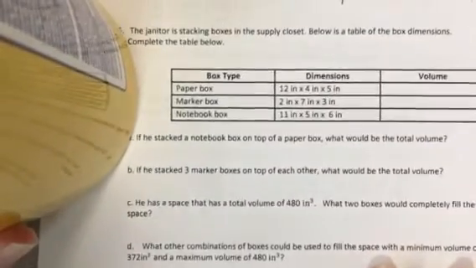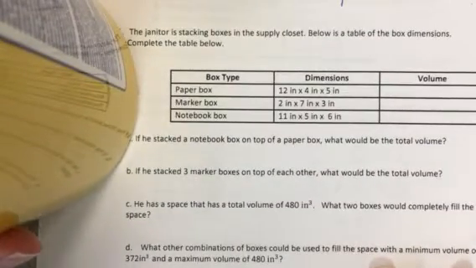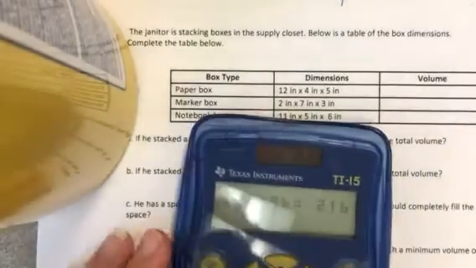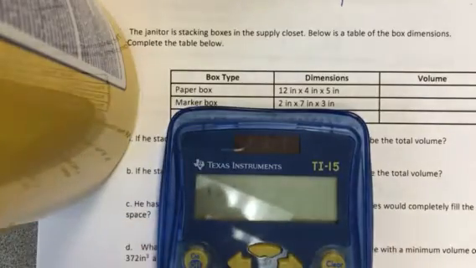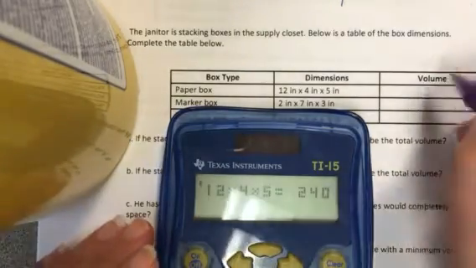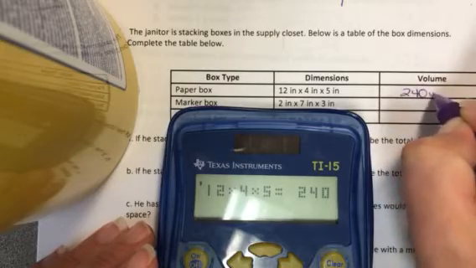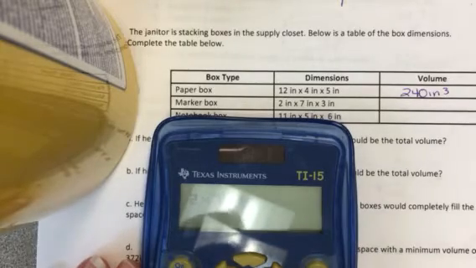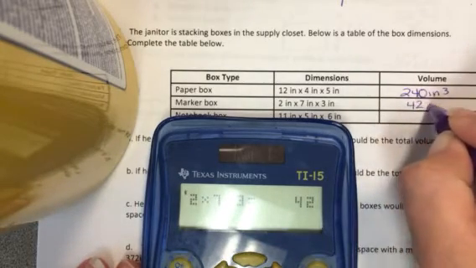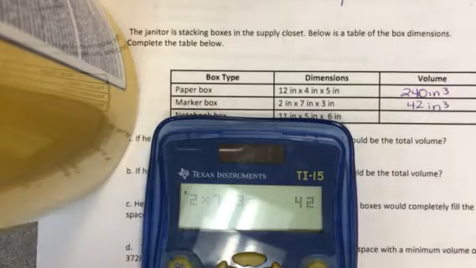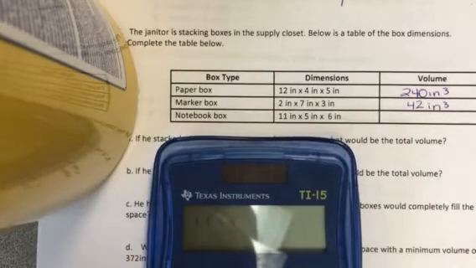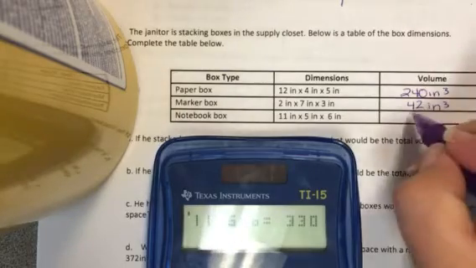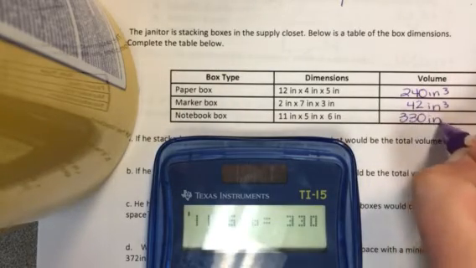So the janitor here is stacking boxes in the supply closet. Below is a table of the box dimensions. Complete the table below. So I have all these volumes, so I can use my calculator to help me. 12 times 4 times 5. So I should have 240 inches cubed. 2 times 7 times 3. 42 inches cubed. I'm always multiplying the dimensions. 11 times 5 times 6. 330 inches cubed.